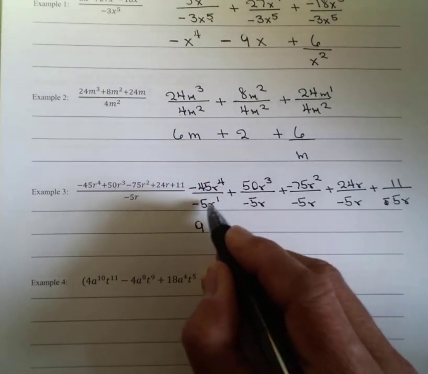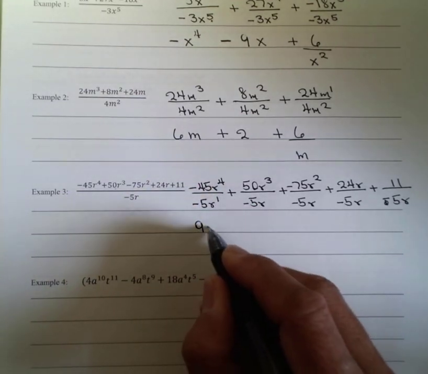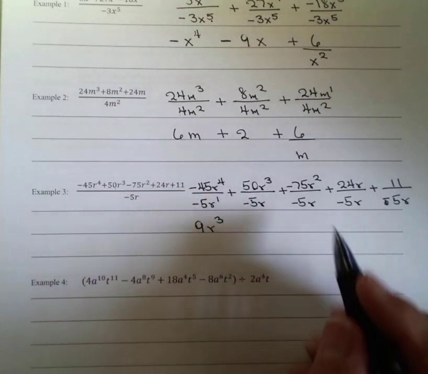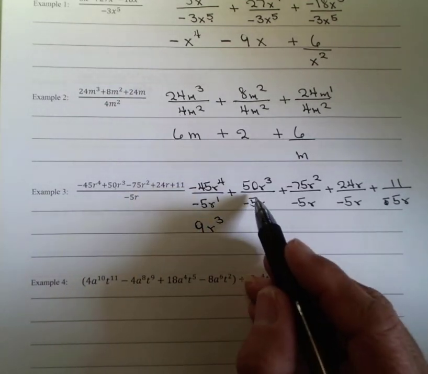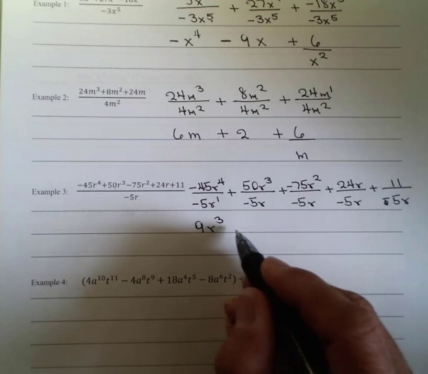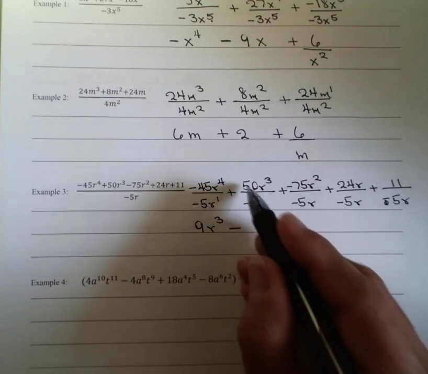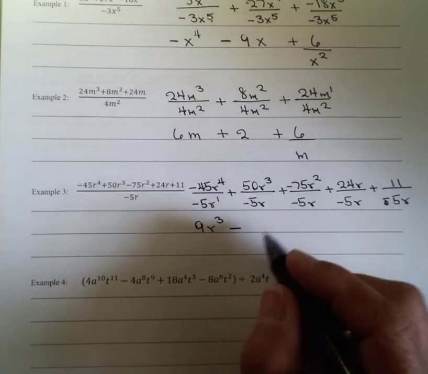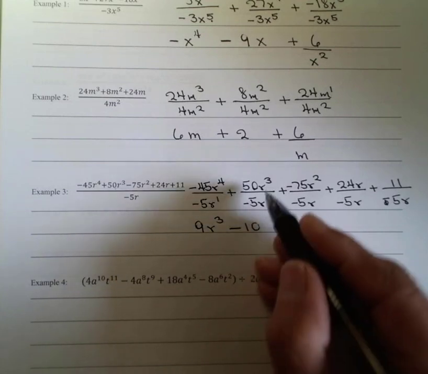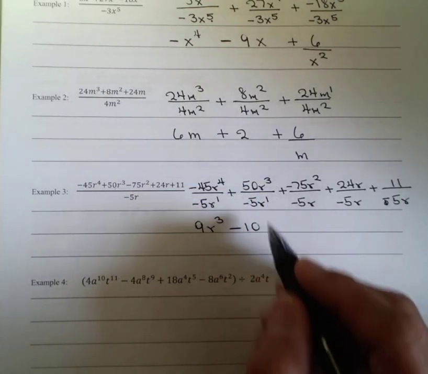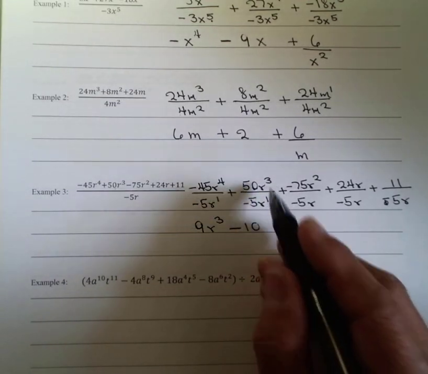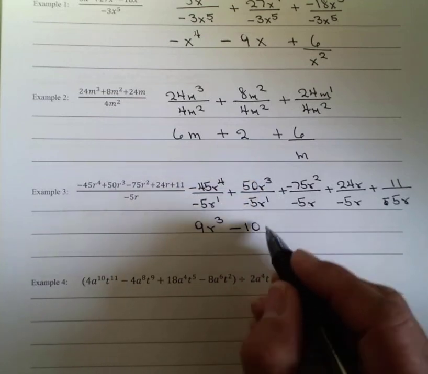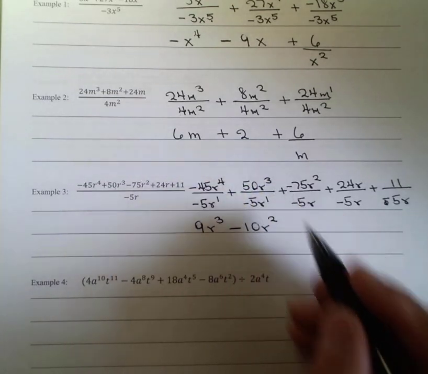R to the 4th, I subtract these and come up with r cubed in the numerator because that's the bigger exponent. The second one is a positive divided by a negative. That's going to be a negative. It was 50 divided by negative 5, which is a negative 10. R cubed, subtract r to the first, or r to the exponent of 1. 3 minus 1 is 2. R squared in the numerator.